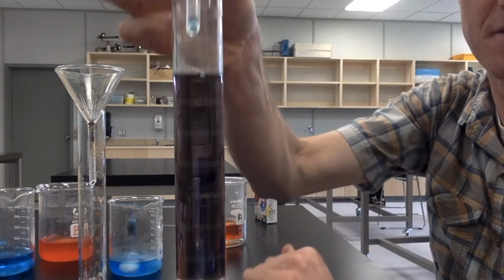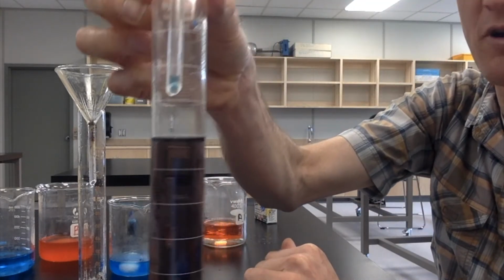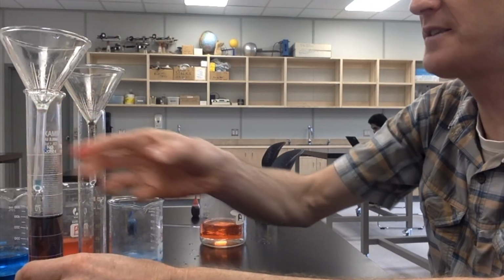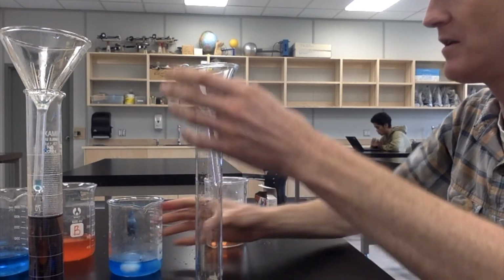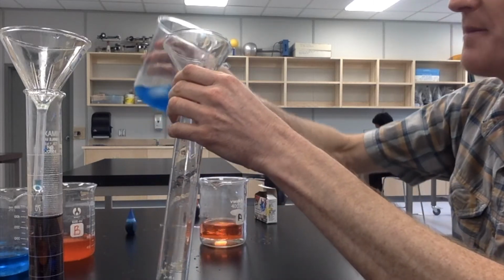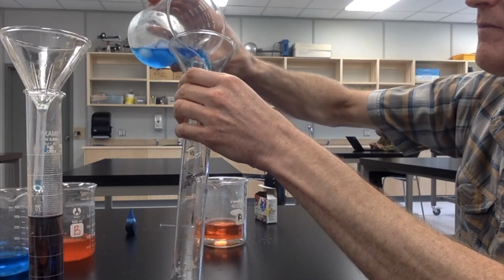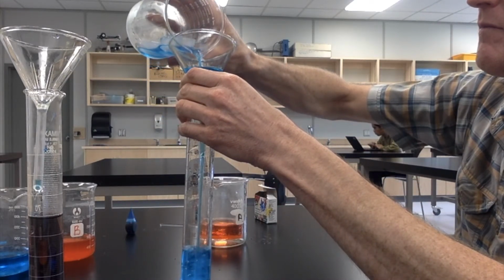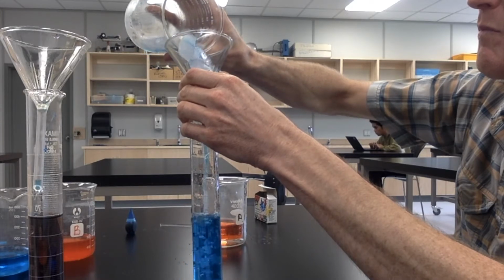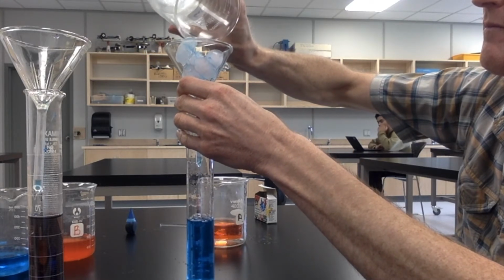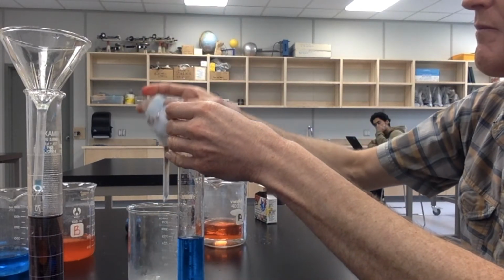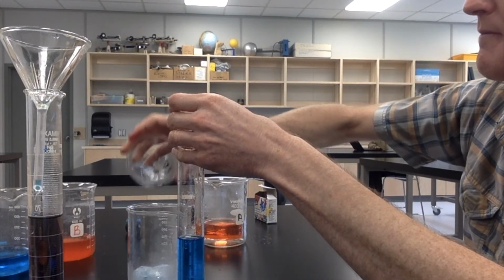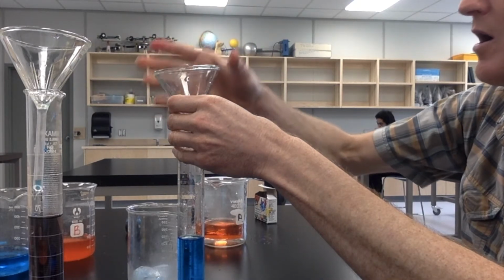Here we have this, looks pretty uniform purple color. Let's see what happens when we put the cold water at the bottom. Hot water on top.